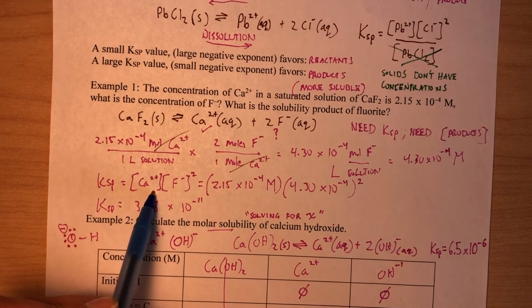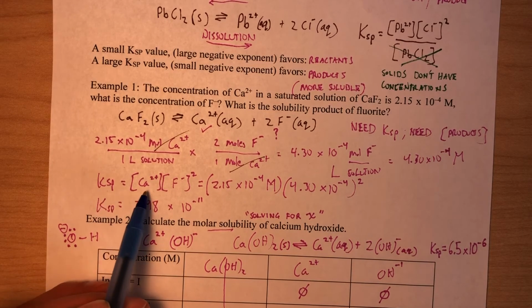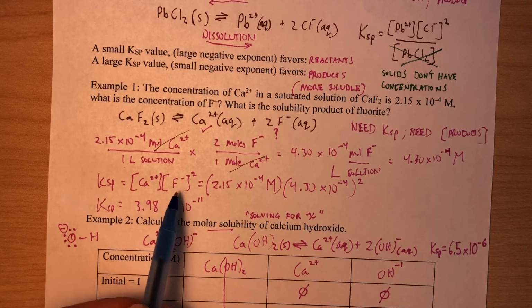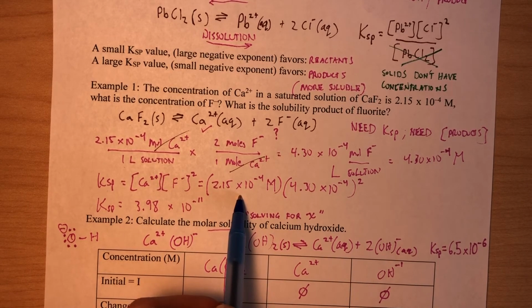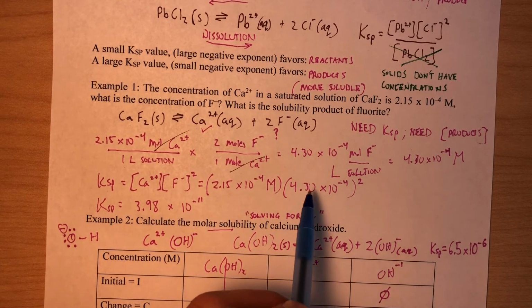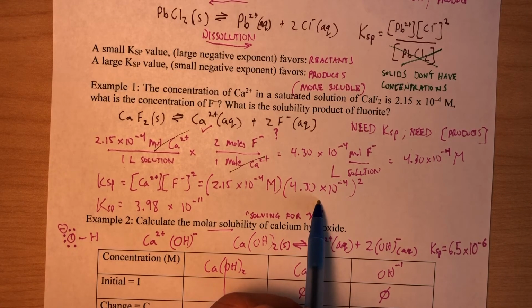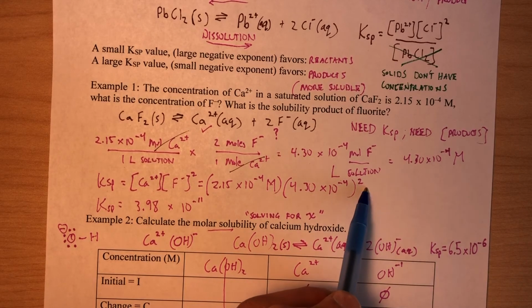That is just going to be equal to the concentration of our products raised to their coefficients because our reactants are solids. So KSP is equal to the concentration of calcium 2+ ion times fluoride squared. That is going to be 2.15 times 10 to the negative 4 molar, given from the problem, multiplied by 4.30 times 10 to the negative 4 molar, which we just calculated, squared.